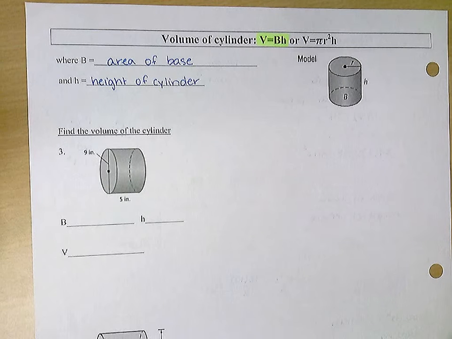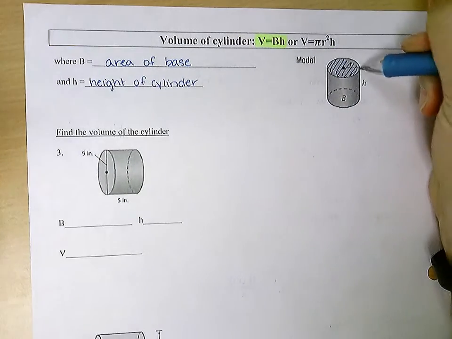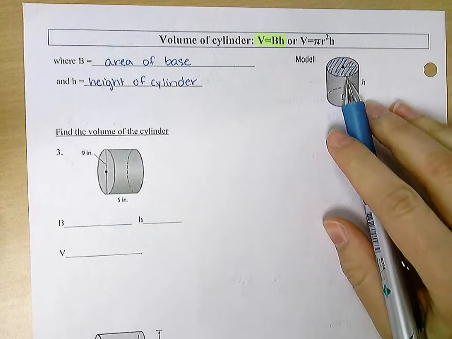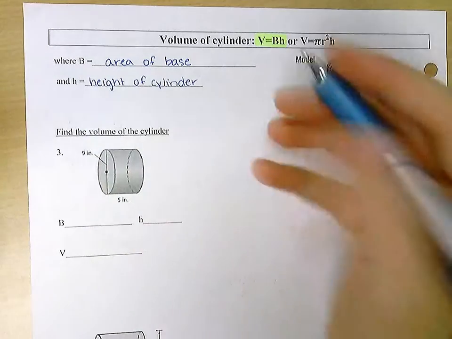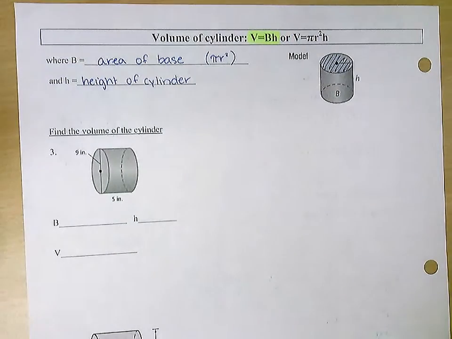Now in a cylinder, your base shape is what? A circle. Okay, so over here, my base shape is a circle, and I have my height. So since my base shape is a circle, to find capital B, I need to use pi r squared. We need to use the area formula for a circle to find capital B.